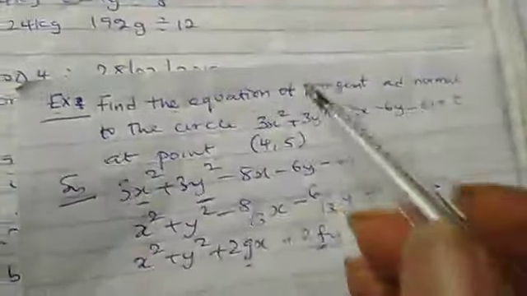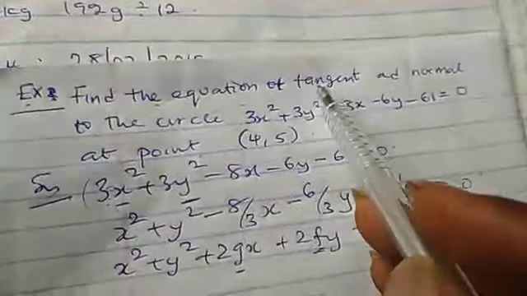When we have known our g and f, then we can go to tangent and normal. As usual, we have been doing that. We know that 2g will be the coefficient of x, which is minus 8 over 3. Also 2f is minus 6 over 3, and minus 6 over 3 gives me minus 2. We don't need the c. You only need g and f. From this place, our g will be equal to minus 4 over 3, and our f is equal to minus 1.